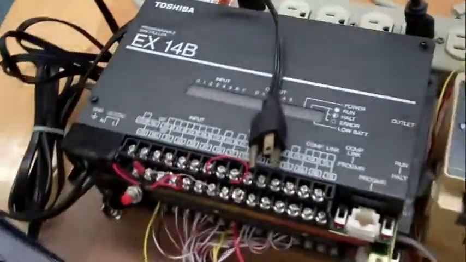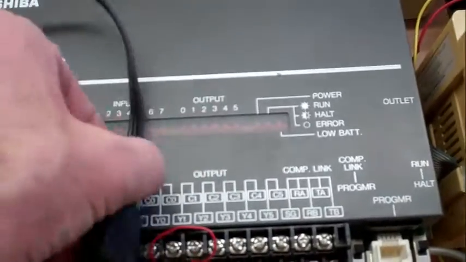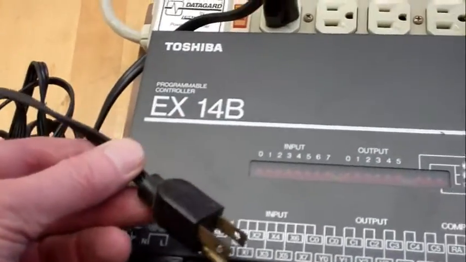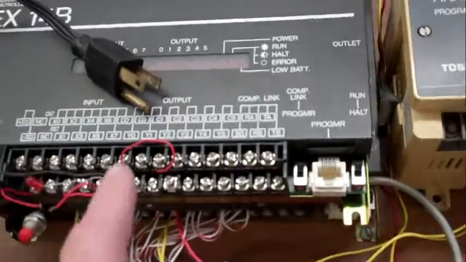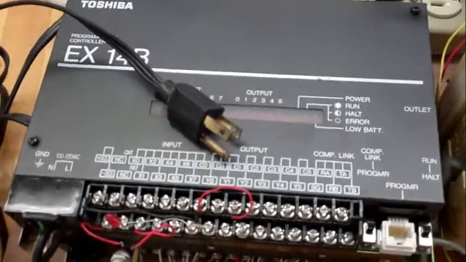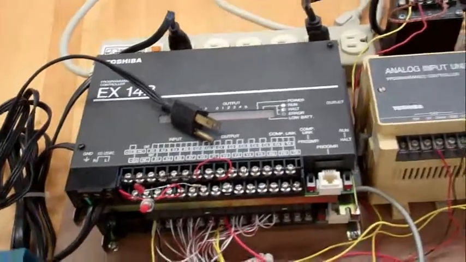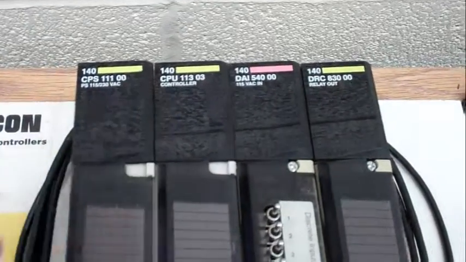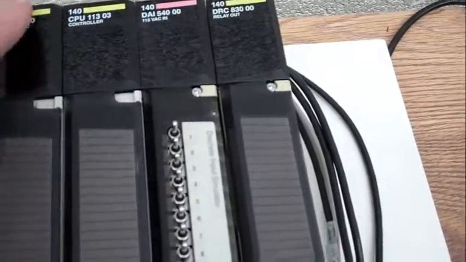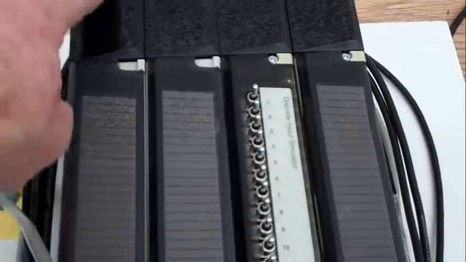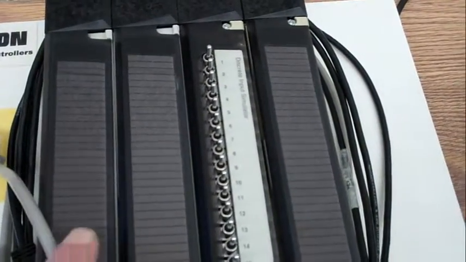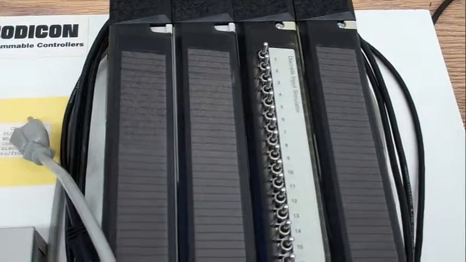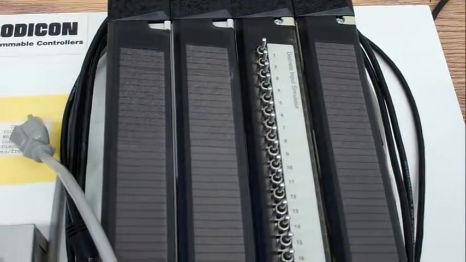Our Toshiba is powered externally with 120 volts AC. Internally it converts to the DC values required to support the internal workings. Our Modicon PLC has 120 volts input. It has a power supply module, an entire module devoted to the power supply.